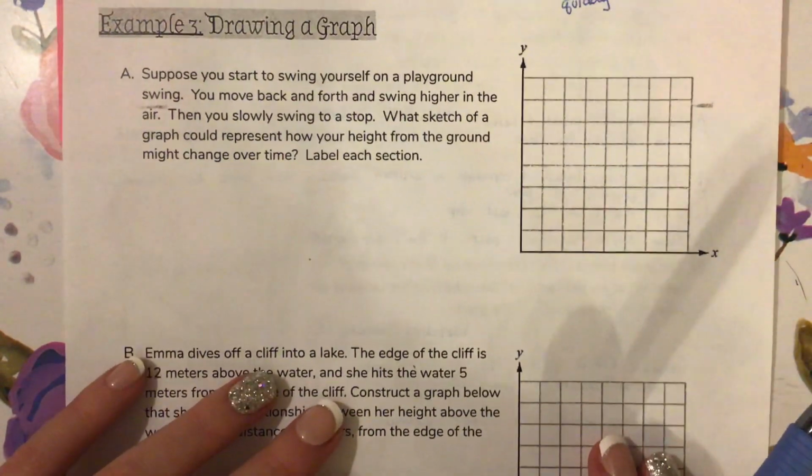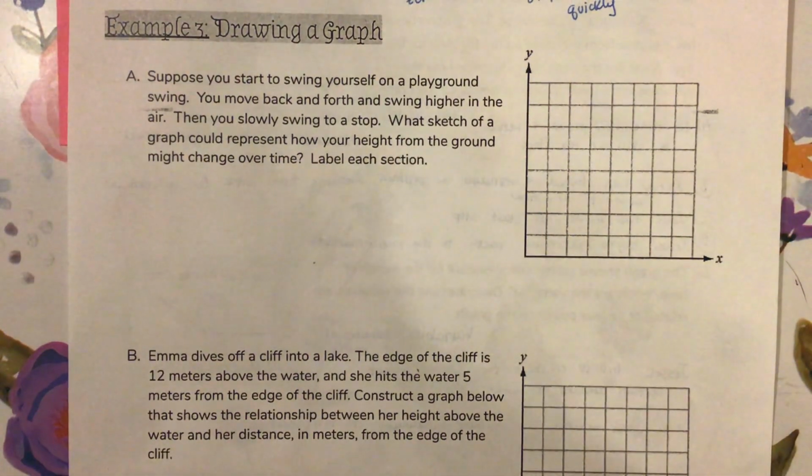All right, the last thing that we are going to do is draw 2 graphs. The first one, problem A, says, suppose you start to swing yourself on a playground swing. You move back and forth and swing higher in the air. Then you suddenly swing to a stop. What sketch of a graph could represent how your height from the ground might change over time?